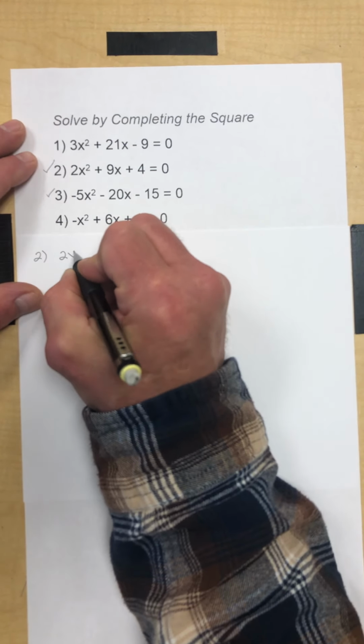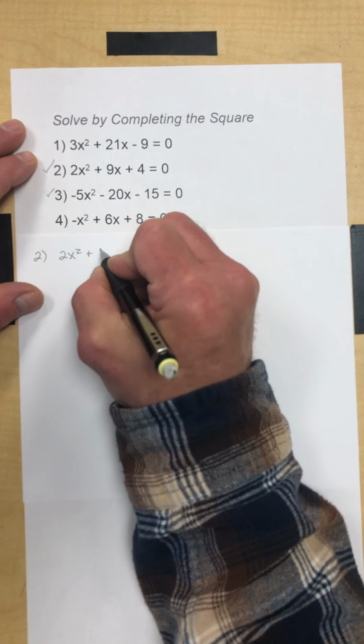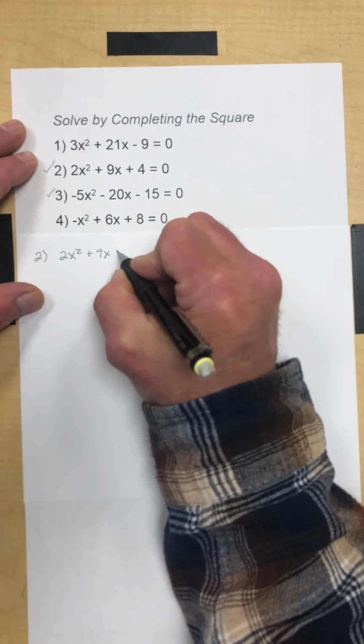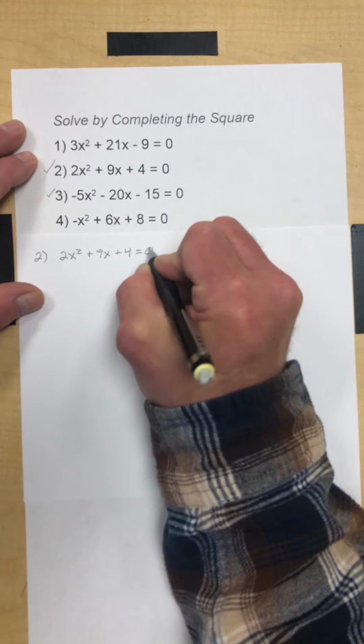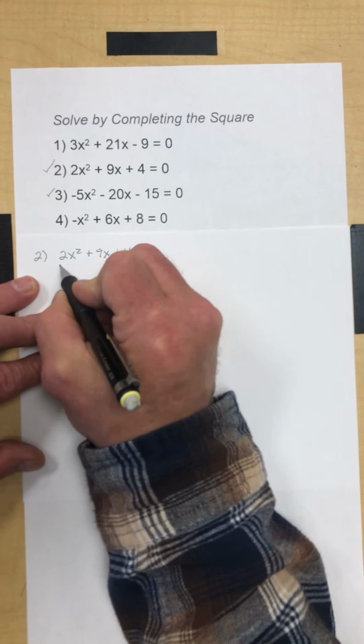Okay, 2x squared plus 9x plus 4 equals 0. Okay, so we got to divide out the 2.